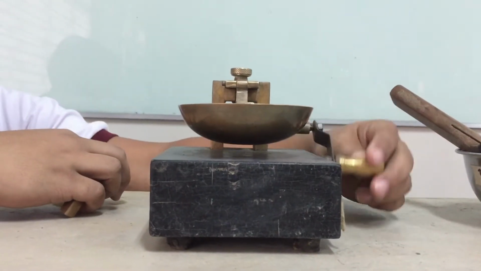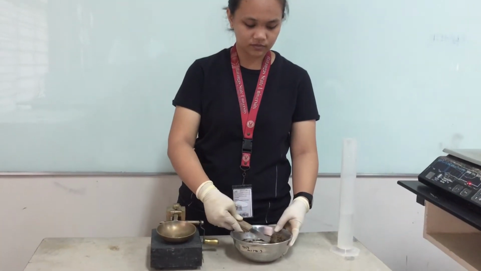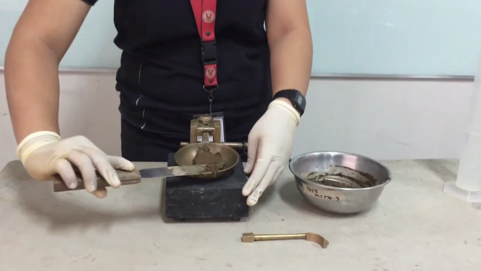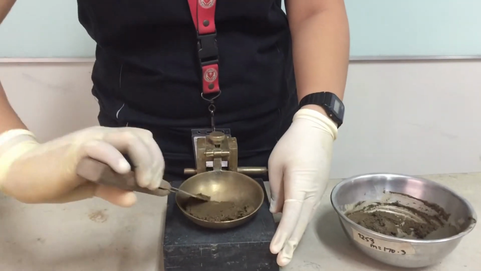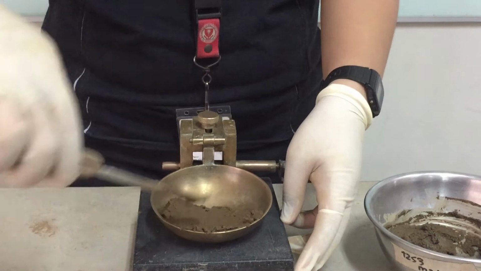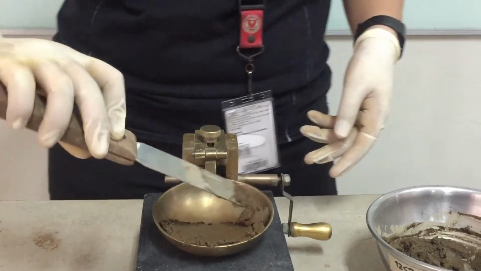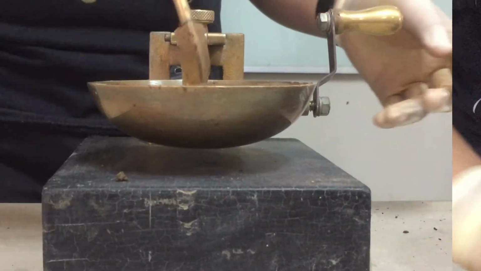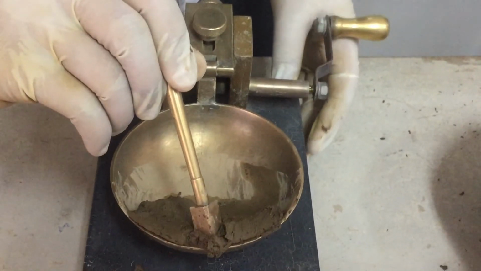Adjust the drop of the cup of the liquid limit device by releasing the two screws at the top and by using the handle of the grooving tool. Take a portion of paste prepared and place it in the cup of the device using a spatula. Level the soil to have a minimum depth of 1 cm at the point of the maximum thickness. Then, cut the groove at the center of the soil pat using the grooving tool.